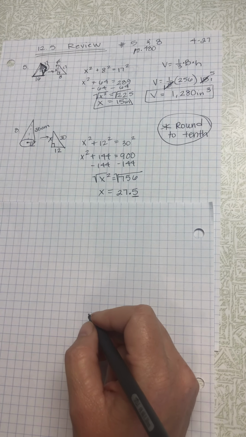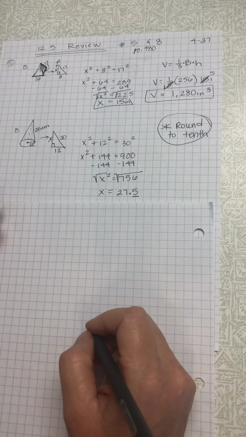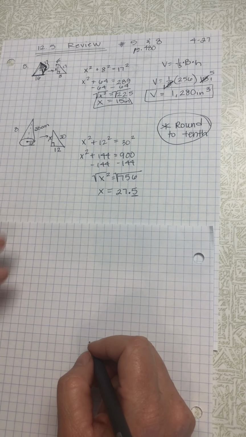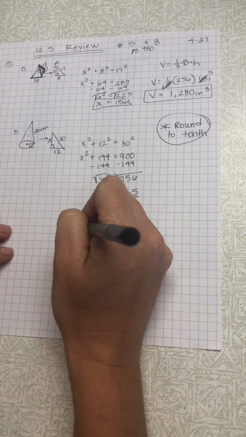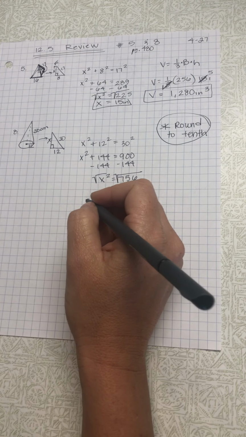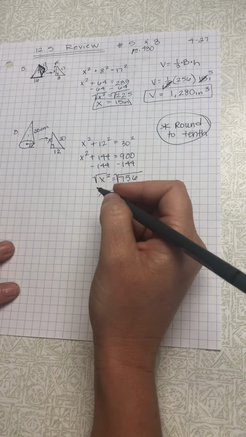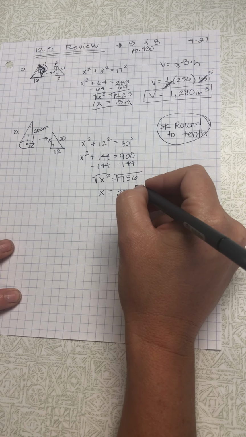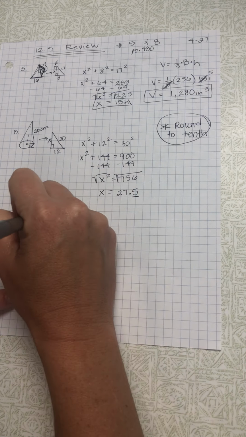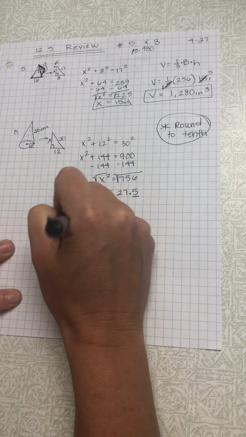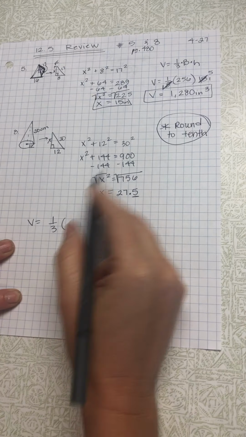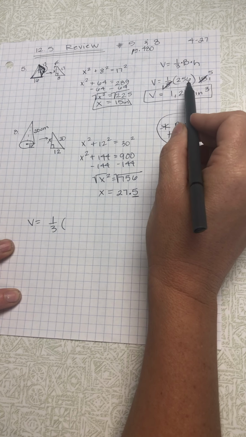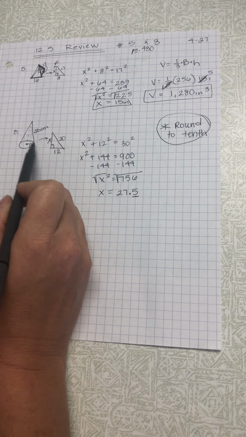Okay, so now if I use my formula, I didn't quite leave a bunch of room, so I'll just do it underneath. The formula is the same. So I have V equals 1/3 times, oh no, it's not. Well, it is the same, but our area of the base is a circle, right?